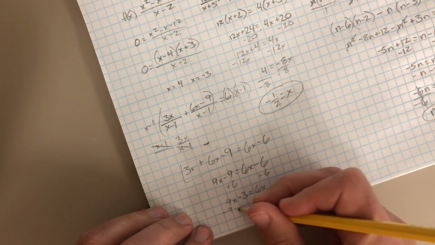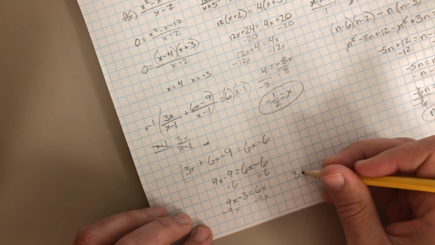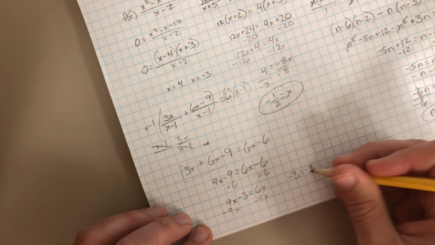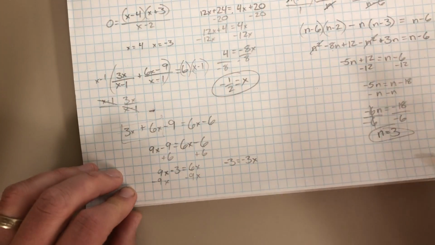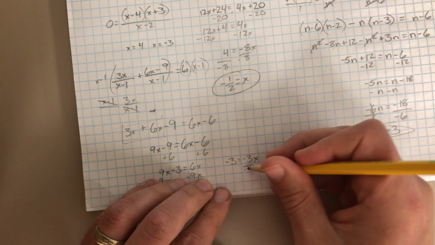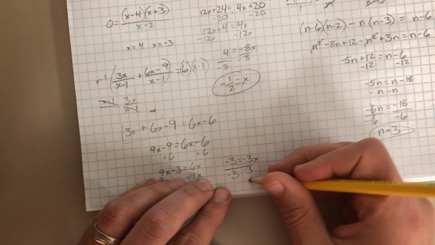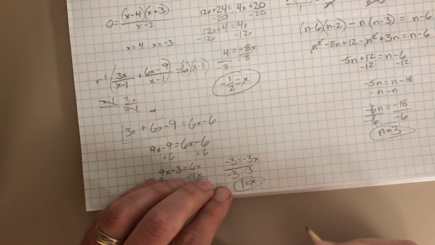And if I subtract 9x from both sides, then I have negative 3 equals negative 3x. And so then if I divide by negative 3 on both sides, I'm left with x equals negative 3 divided by negative 3, which is 1.